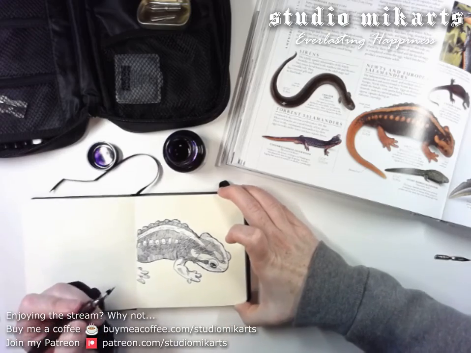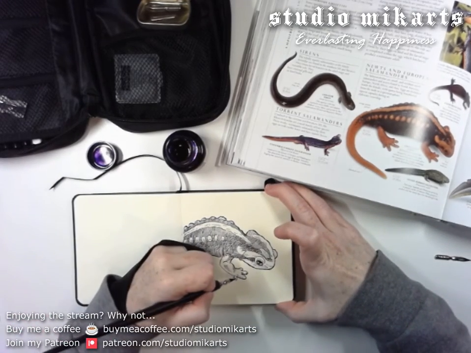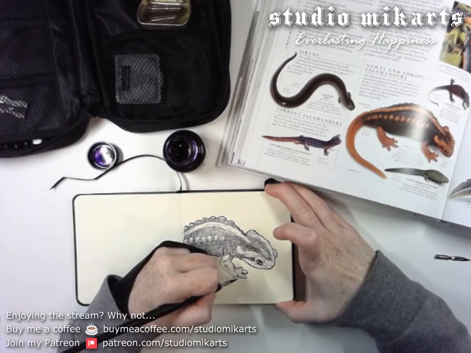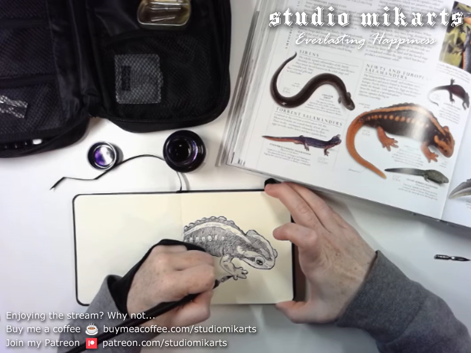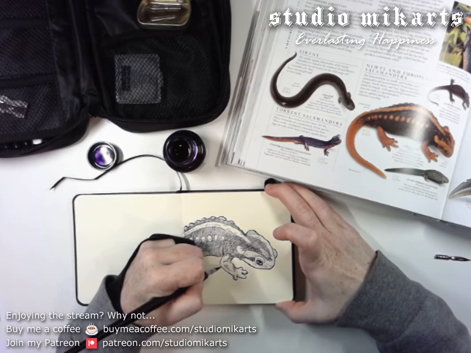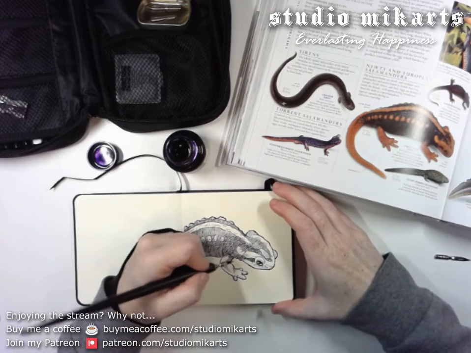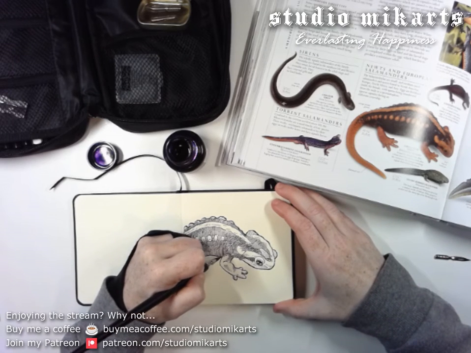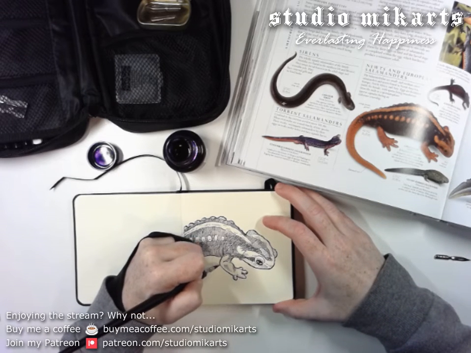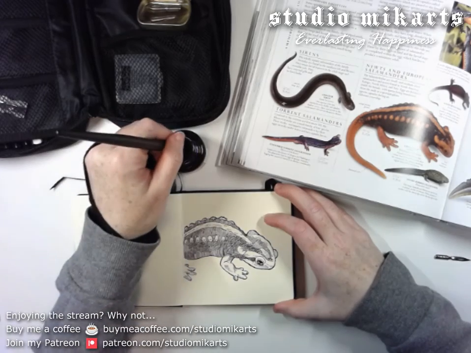I'm purposefully doing thicker lines toward the bottom, where this salamander would be touching the ground, because then it gives it the illusion of a shadow there without actually drawing a shadow.